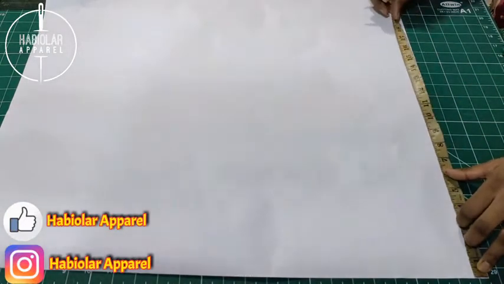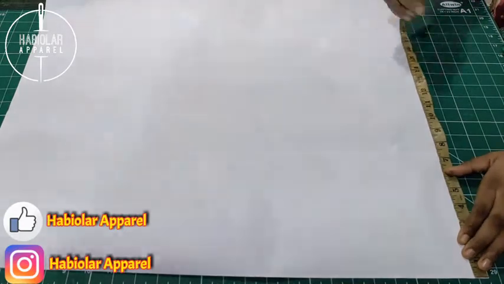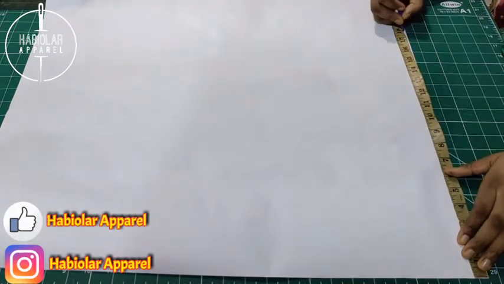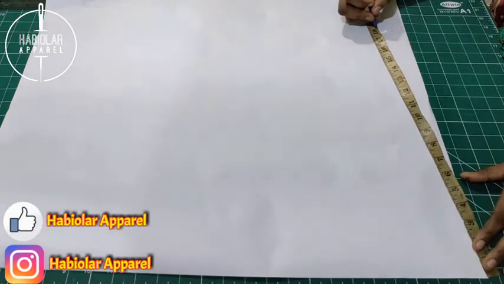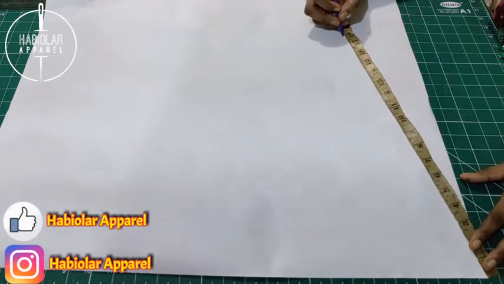The one we calculated, or the one I am using, is 18 inches. Remember, the tip of your tape rule must be on the tip of the paper.